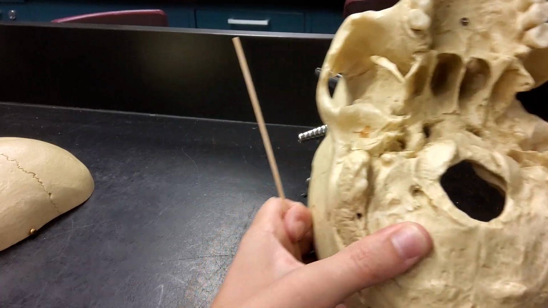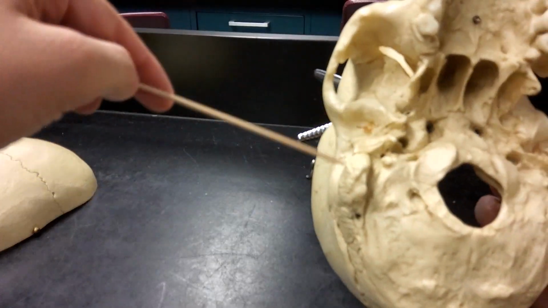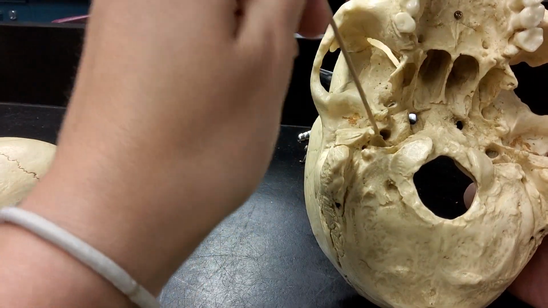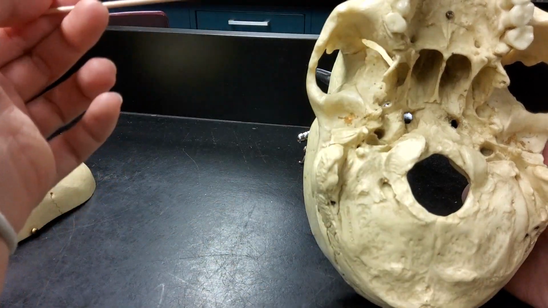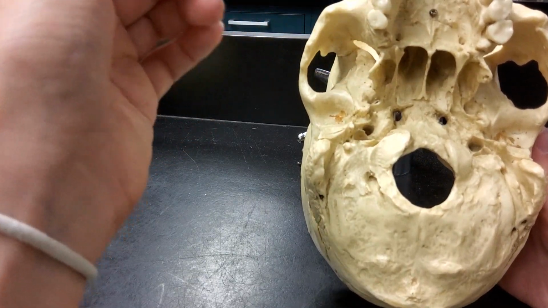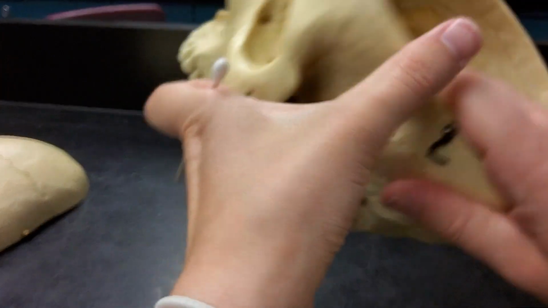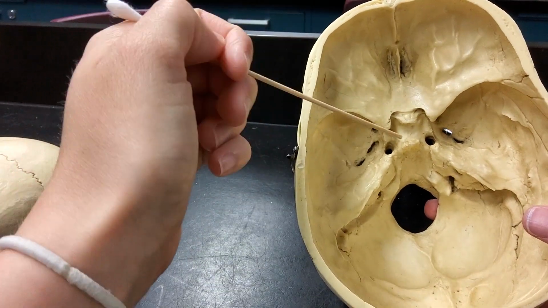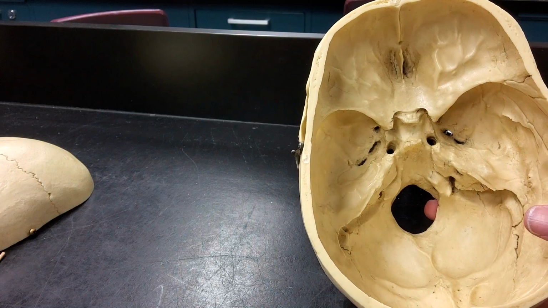I would focus more on temporal bone features and occipital bone features. I could ask you jugular foramen or carotid canal. Those are great candidates. But for any other opening here, there's probably a better perspective, such as for foramen ovale and lacerum. I'm much more likely to ask you those from that interior view.